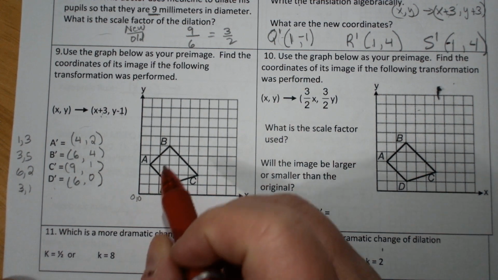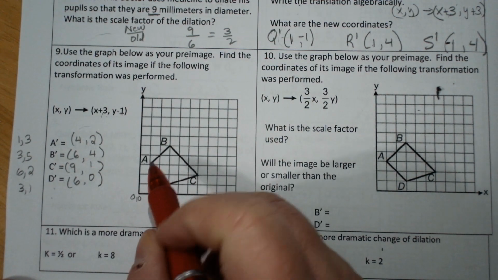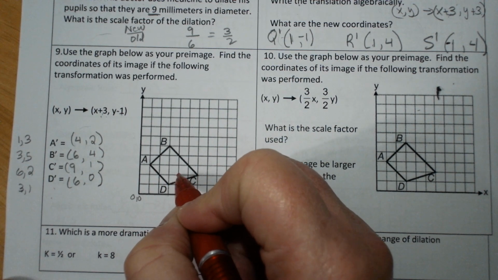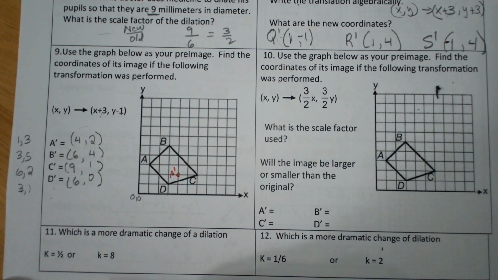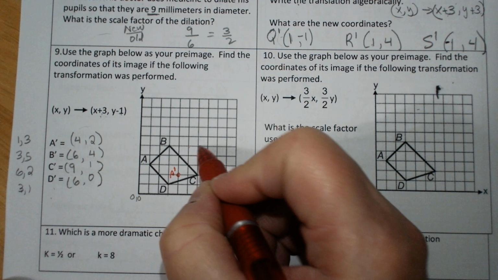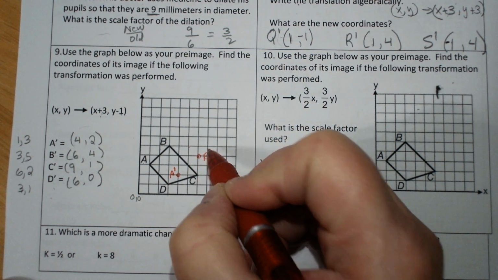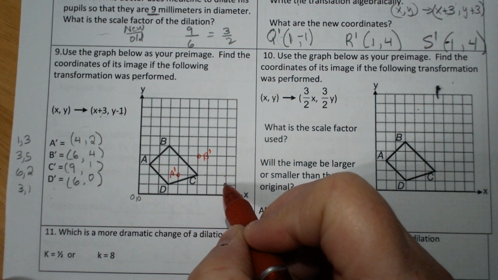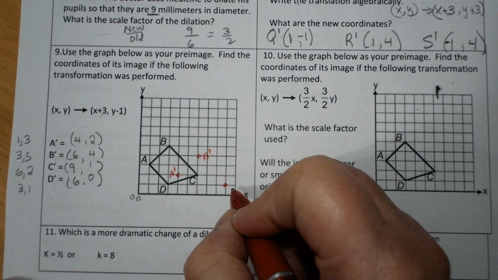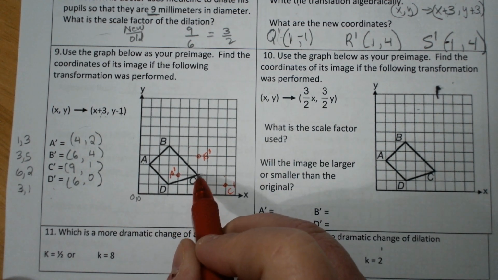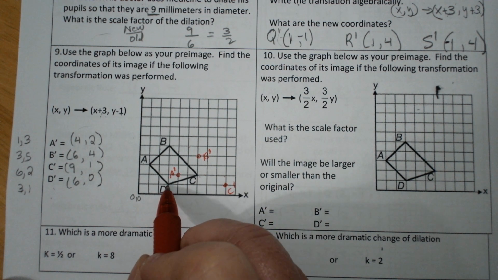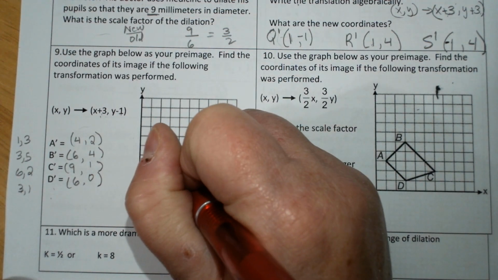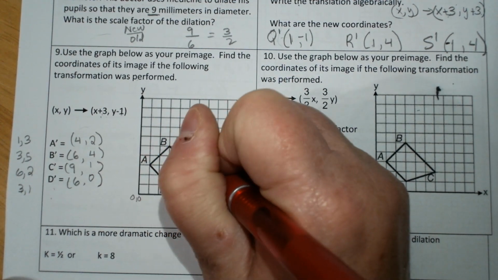Another way you could have done it is do the transformation from the picture. So I could go from here, I can go 1, 2, 3 right, 1 down, A prime. I could go 1, 2, 3 right, 1 down, B prime. I could go 1, 2, 3, 1 down and label it C prime. And I could go 1, 2, oh, I already did C. 1, 2, 3, 1 down and label it D prime. And notice it just kind of picked up and slid over.